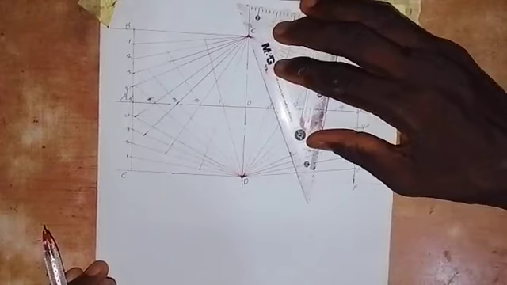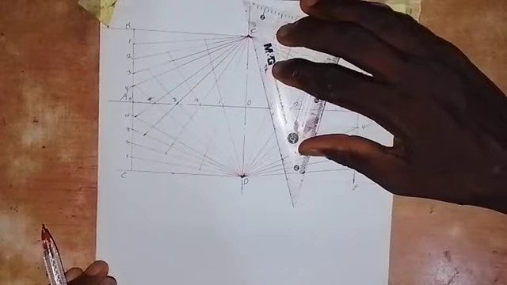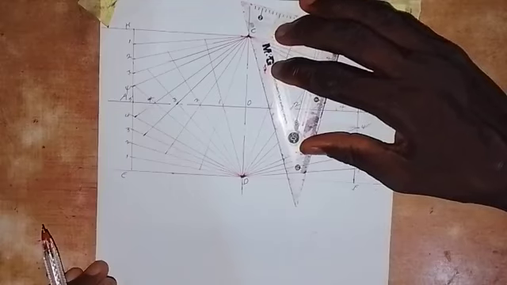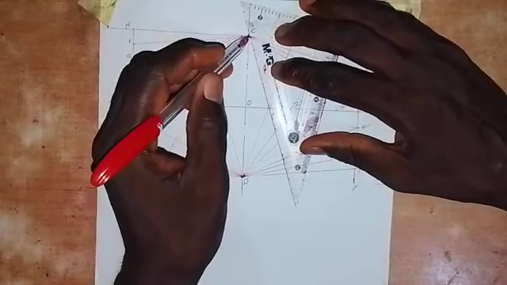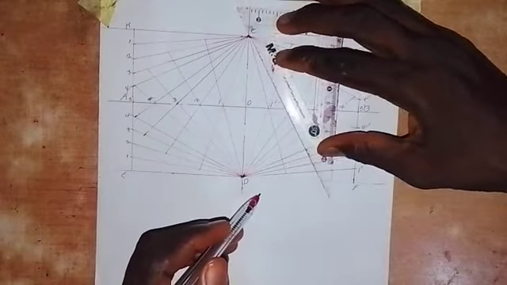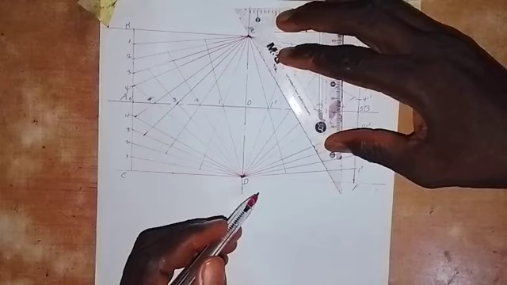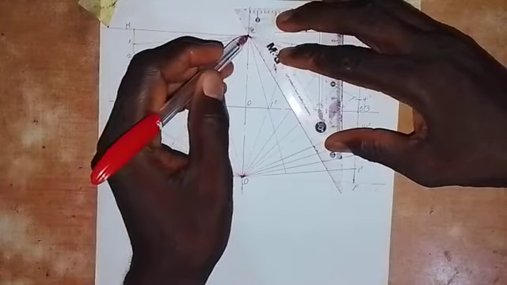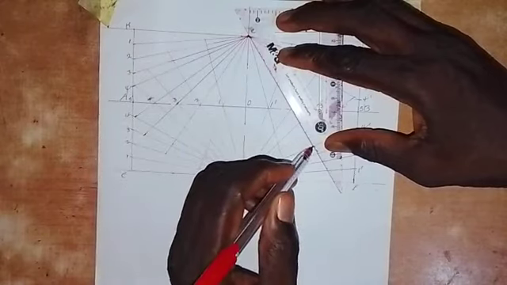Now draw again from C, passing through point 1 prime, and it stops on 1 prime. Draw again from C, passing through point 2 prime, and it stops on 2 prime.